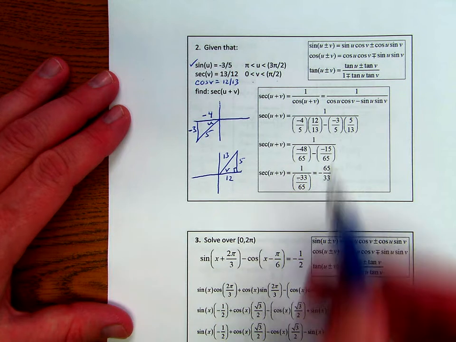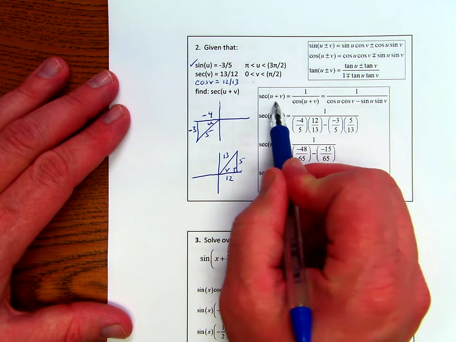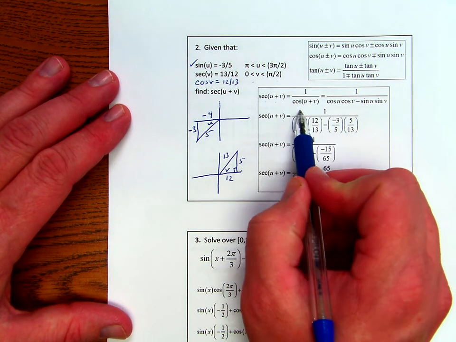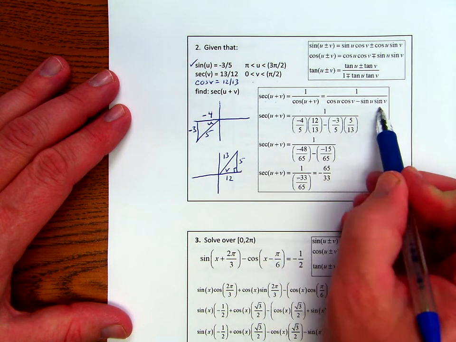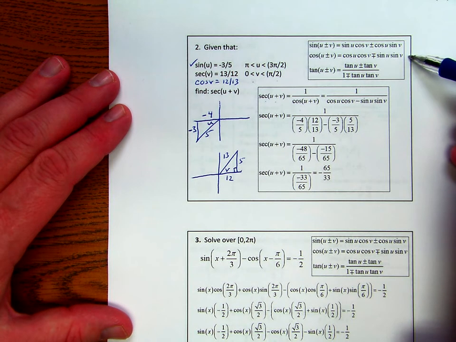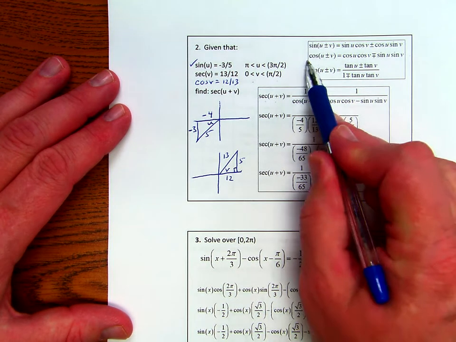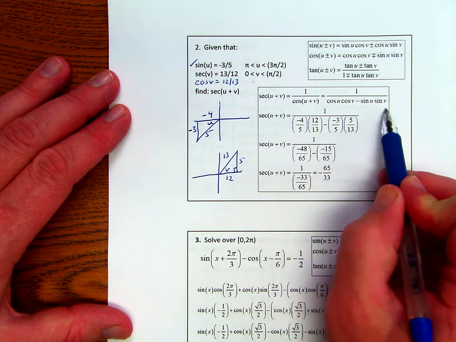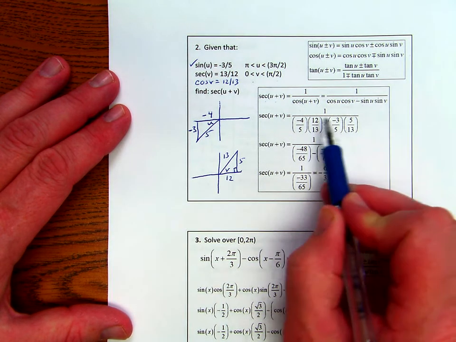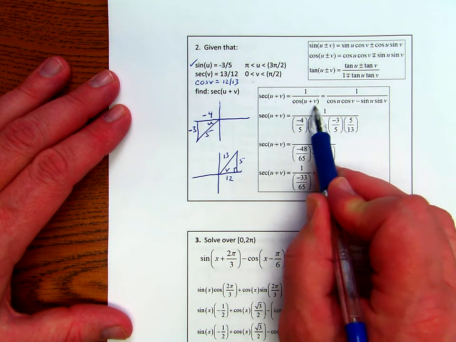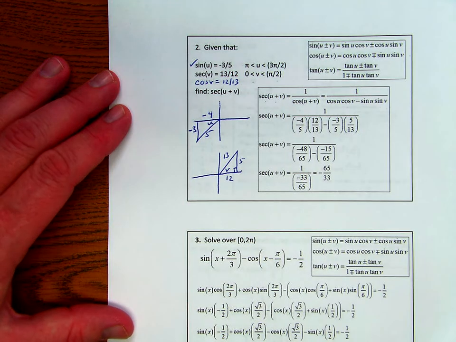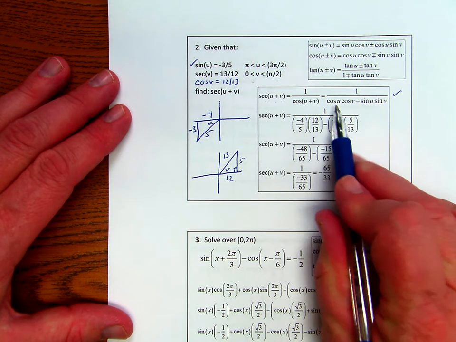All right, now we don't have a formula for the secant of a sum, so what we have to do is rewrite this as 1 over cosine. Then the bottom of that gets expanded out with the appropriate formula from here. Cosine of u plus v is cosine, cosine, sine, sine. First, second, first, second. Now once we get this guy right here, now we have to fill in those values.